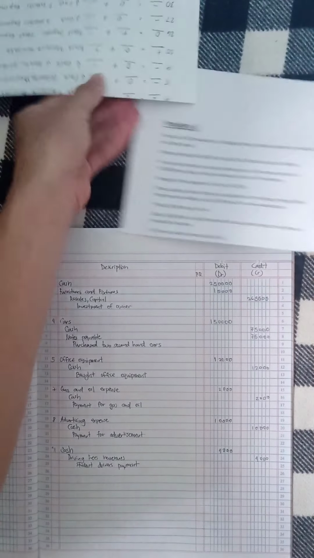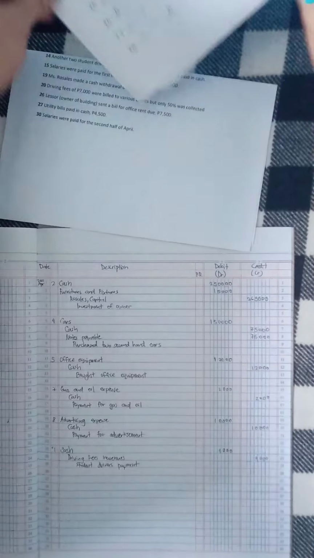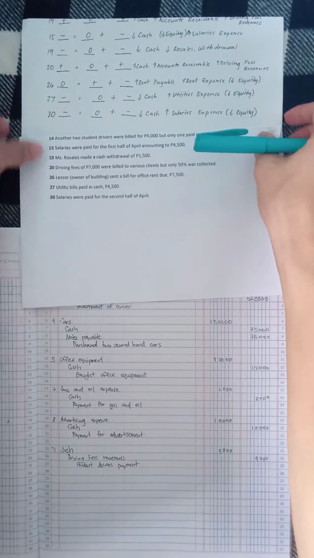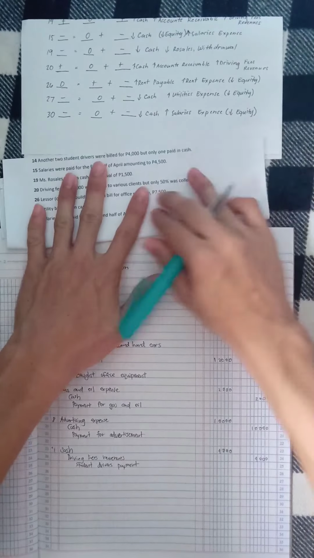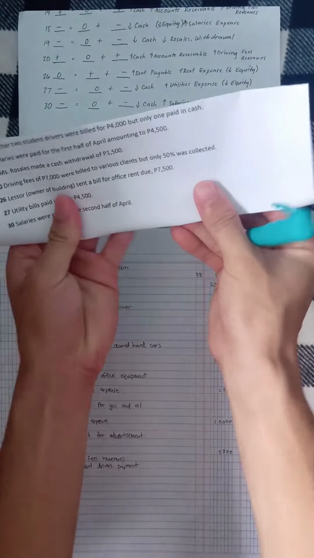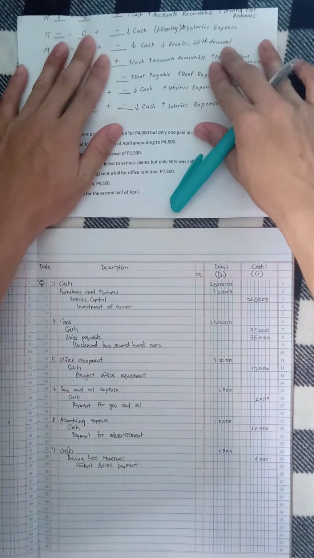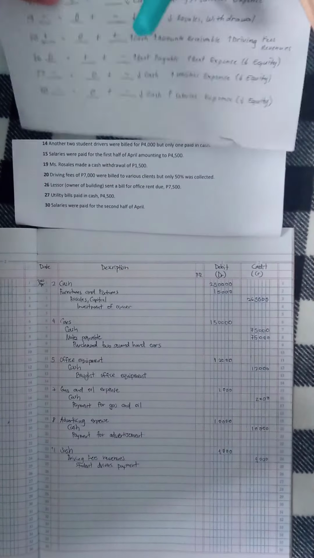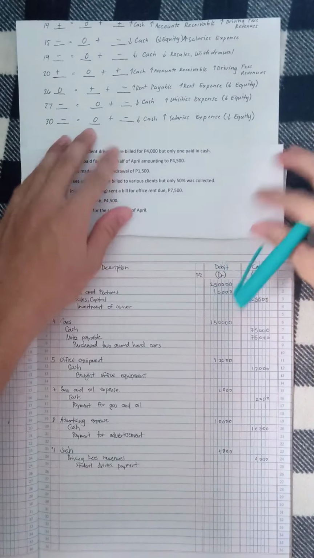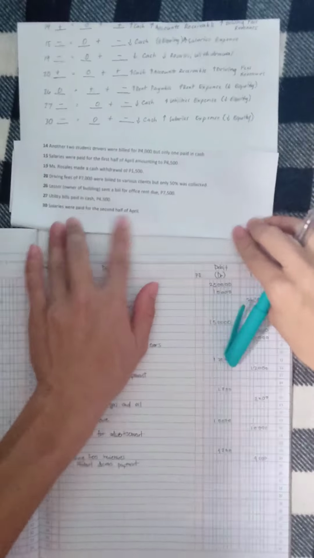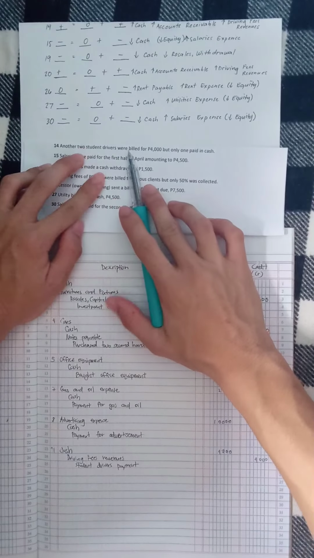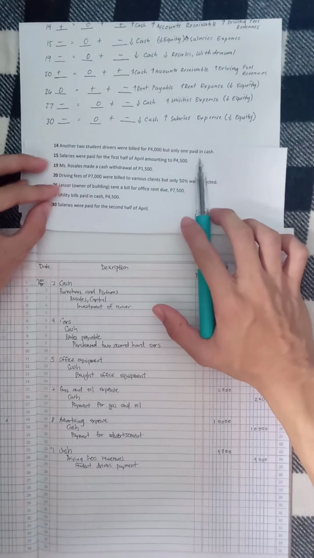Okay, our next transaction, April 14. Another two student drivers were billed for 4,000 but only paid in cash.